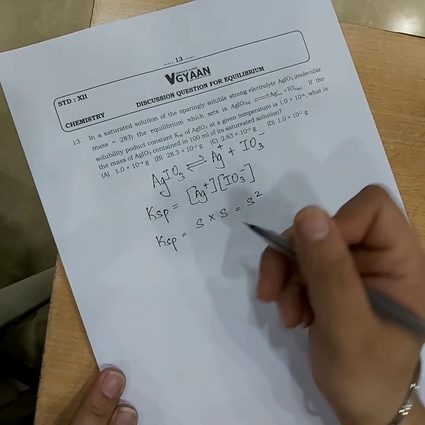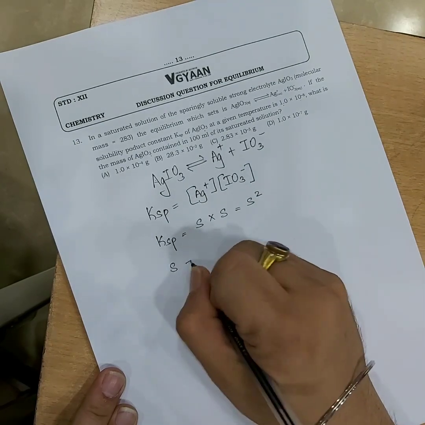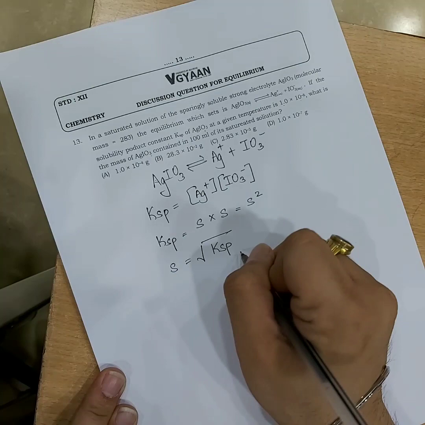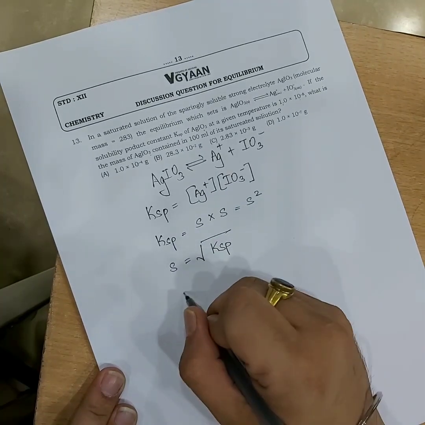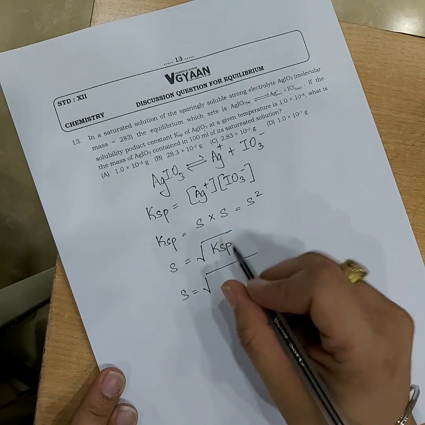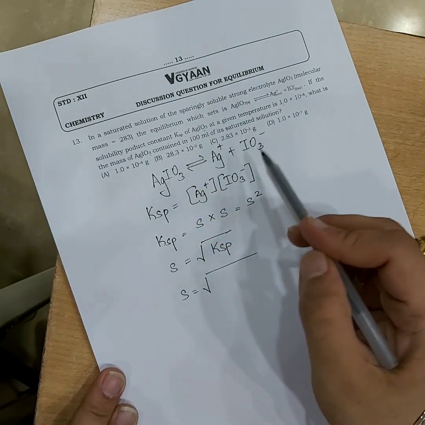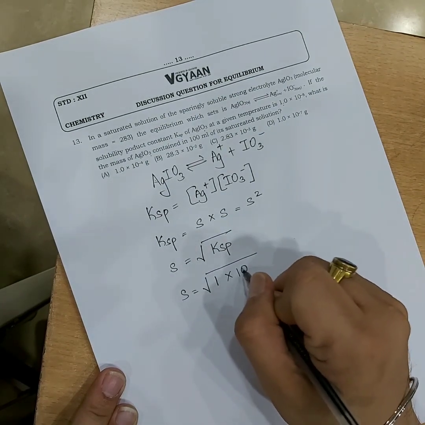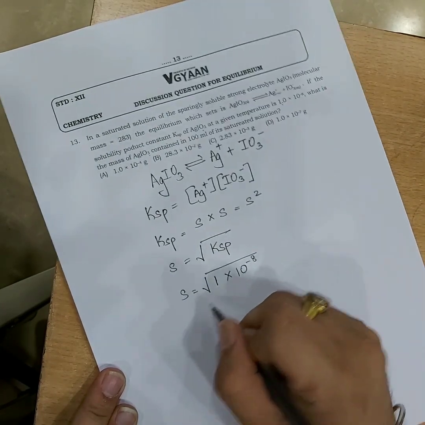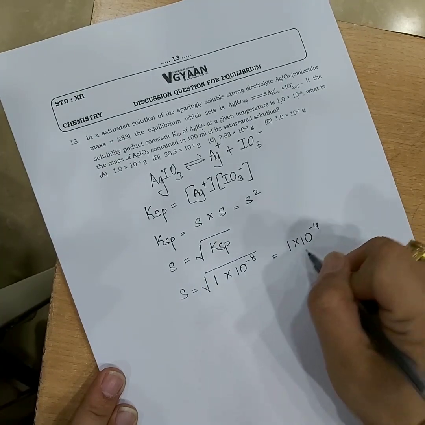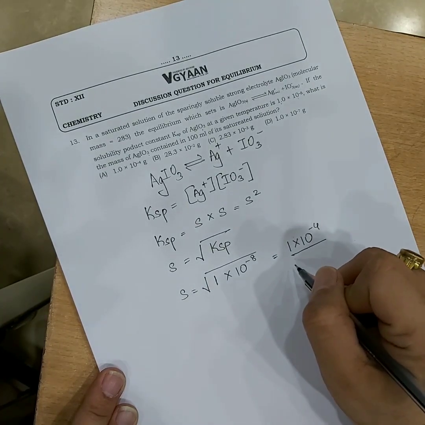So the value of S will be root of Ksp, because the value of Ksp is given. So solubility will be root of 1 into 10 raised to minus 8, which will turn out to be 1 into 10 raised to minus 4. That will be the solubility.